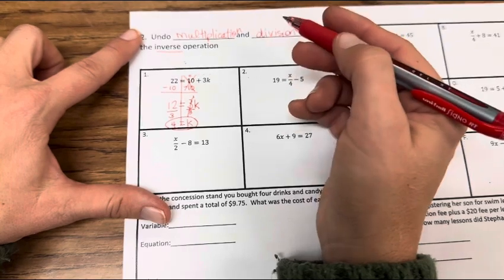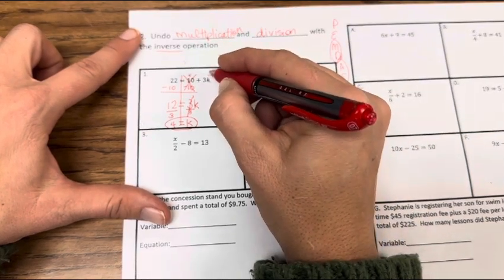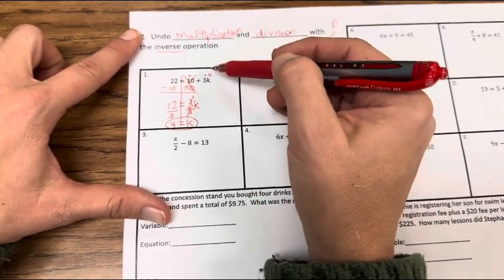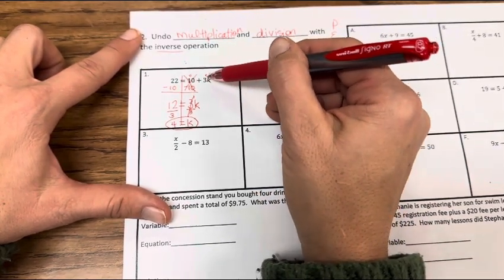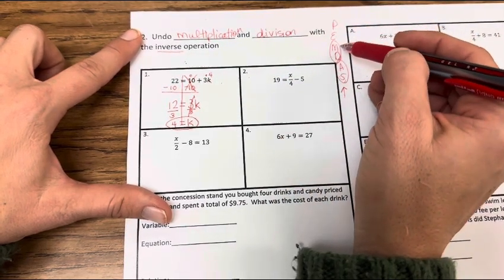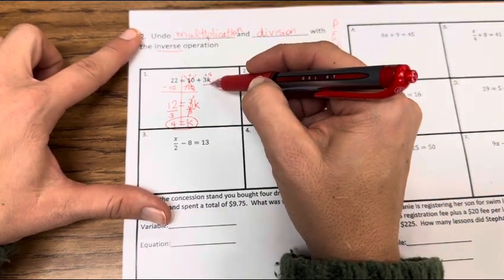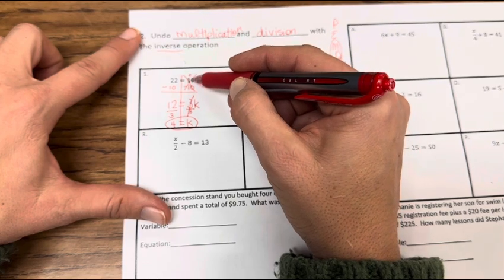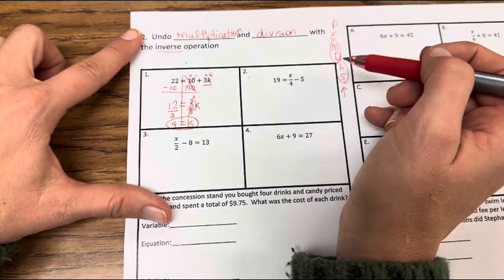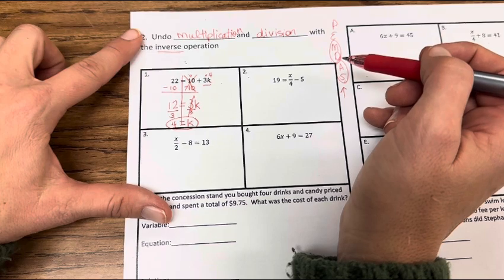So if I wanted to check this, I would put a 4 right here. And I would say, okay, in the right order, I'm going to do my PEMDAS. I'm going to multiply first. That would be 12. Plus 10 would be 22. So if I'm not sure, I can always check myself.